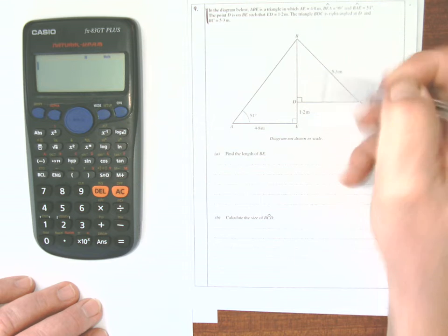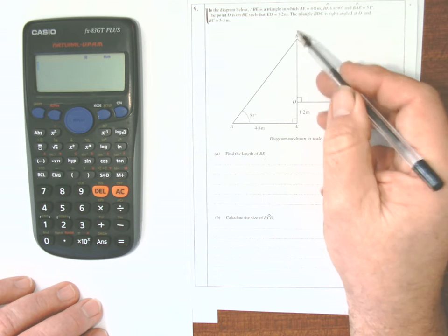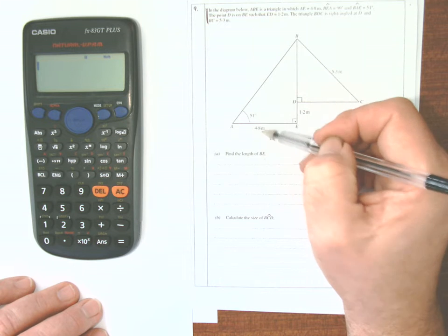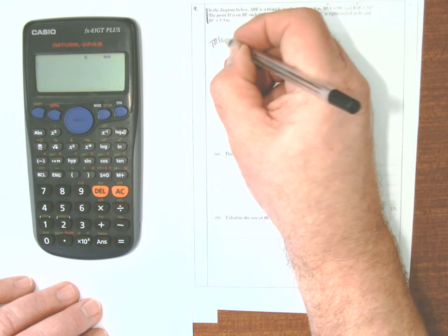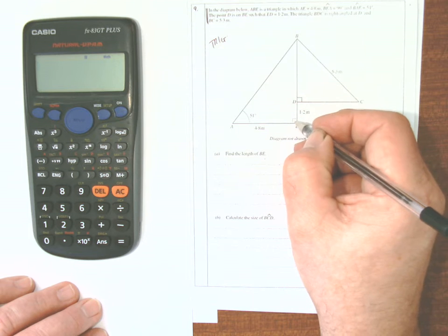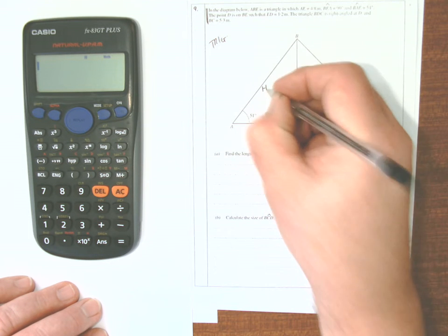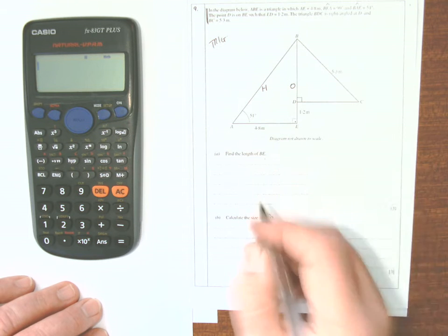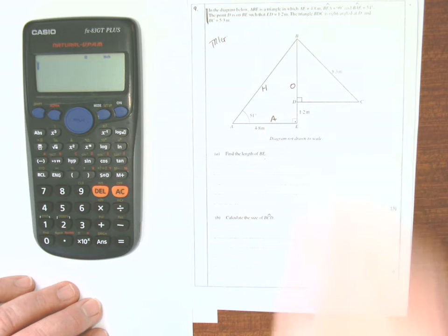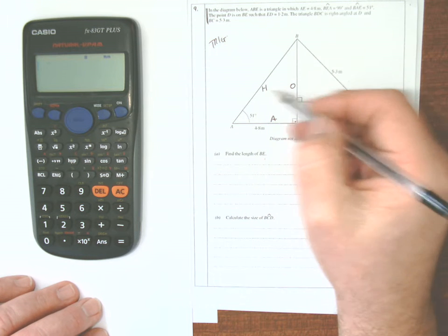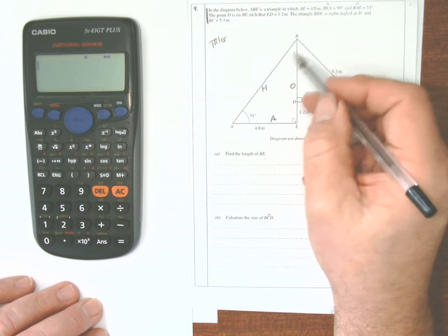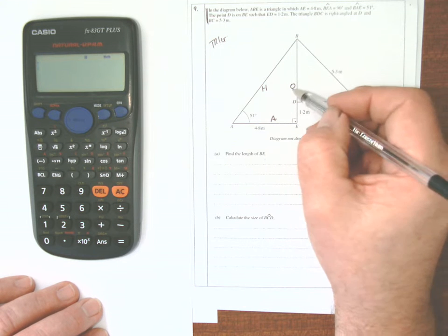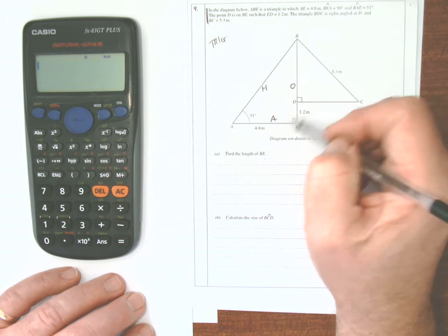Well, BE is in the larger triangle, so I'm going to use the larger triangle for my calculation. Right angle triangle involving angles and sides, so it's trig. In the larger triangle, opposite the right angle is the hypotenuse. This is my angle given, so opposite that is the opposite, in between is the adjacent. I always label the triangles on the inside. If there's more than one triangle, like in this case, I know the label on the inside is the one for that particular triangle.